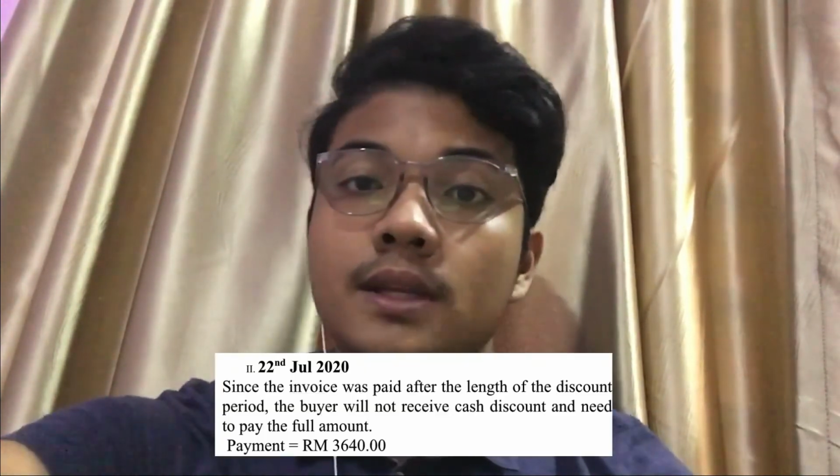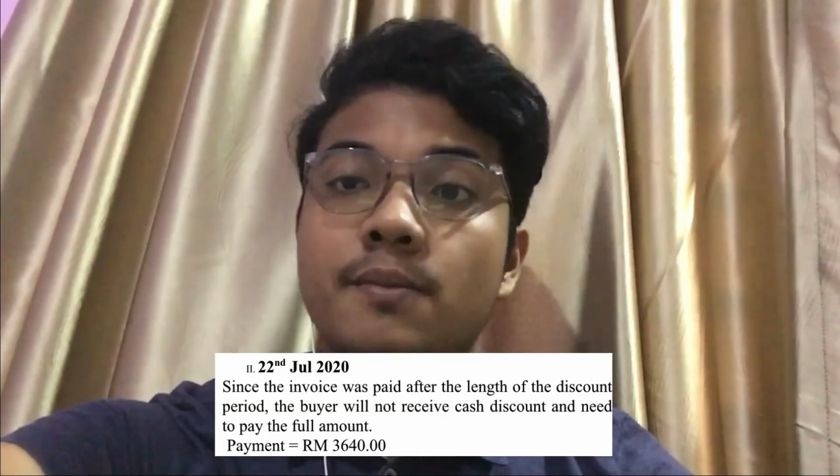For 22nd of July 2020, the invoice was paid after the length of the discount period. So the buyer will not receive any cash discount and needs to pay the full payment, which is RM 3,640.